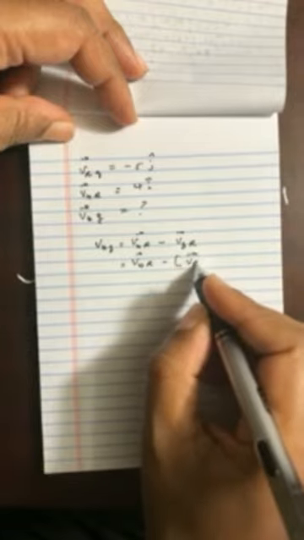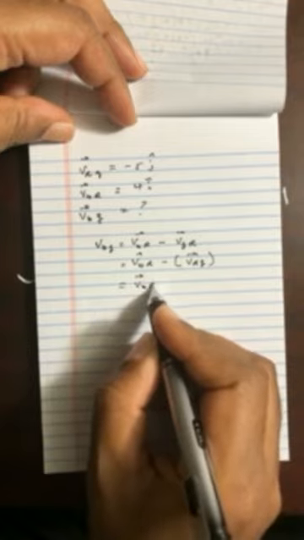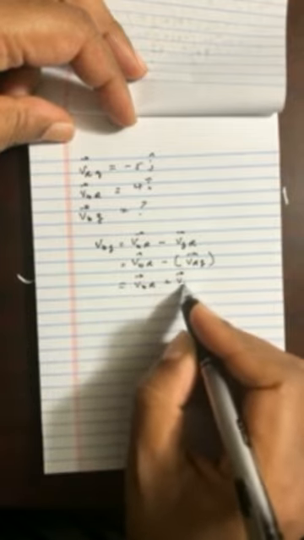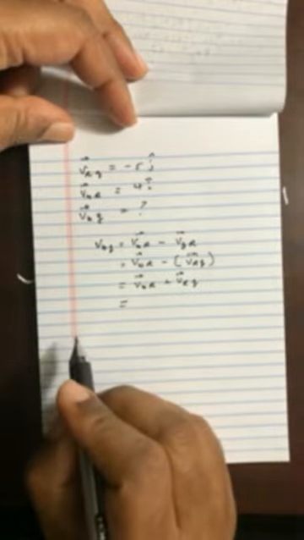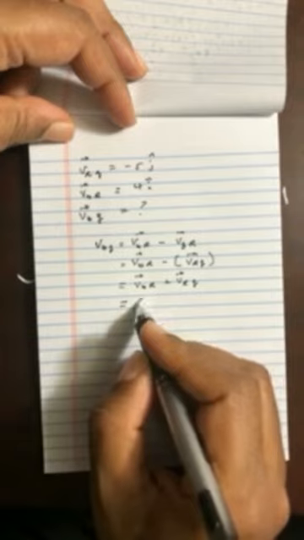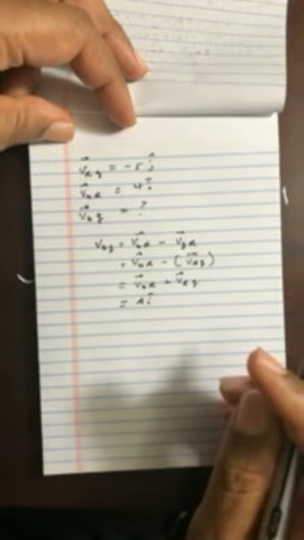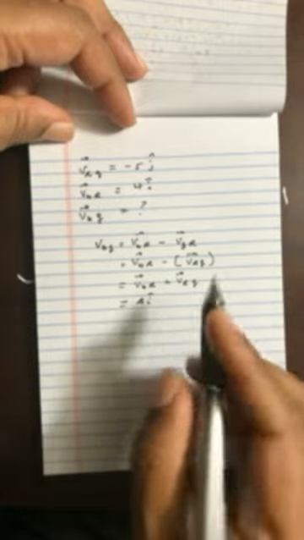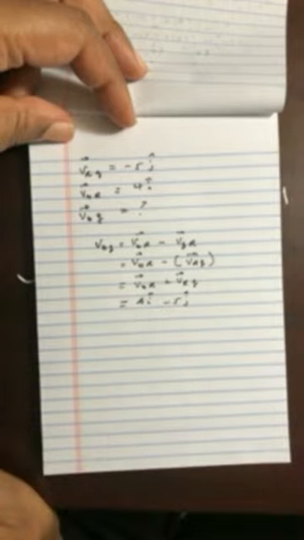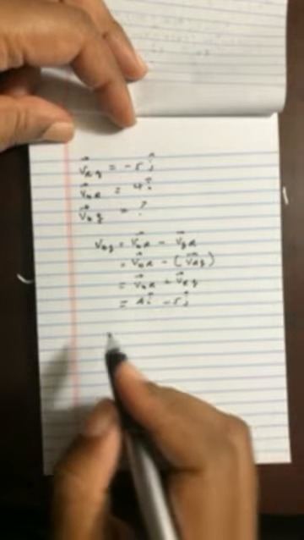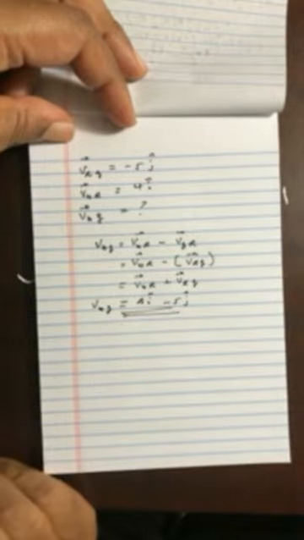So this is the velocity of boat with respect to the river plus the velocity of river with respect to the ground. So we have the velocity of boat with respect to river is 4 in the I direction, and the velocity of river with respect to the ground is -5 in the j direction. So that is the velocity of boat with respect to the ground.